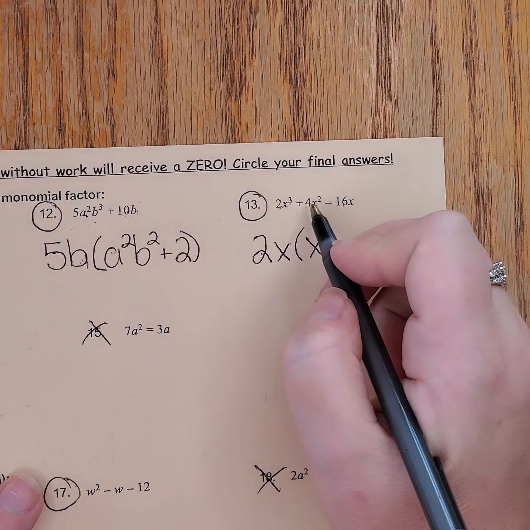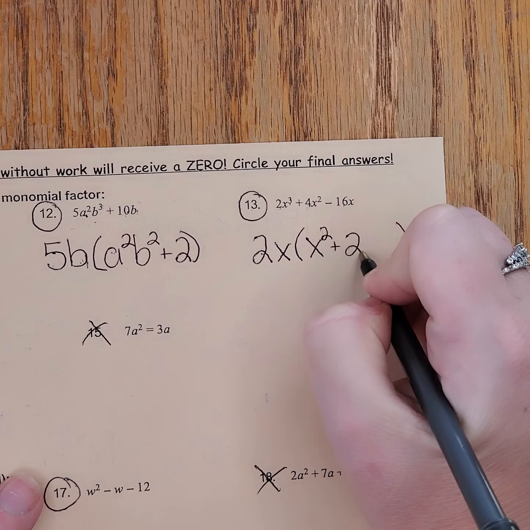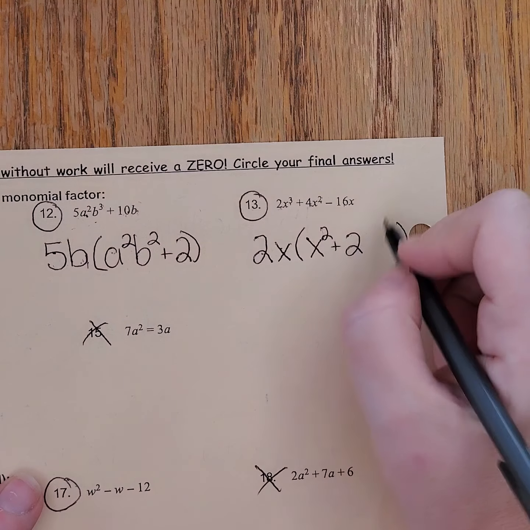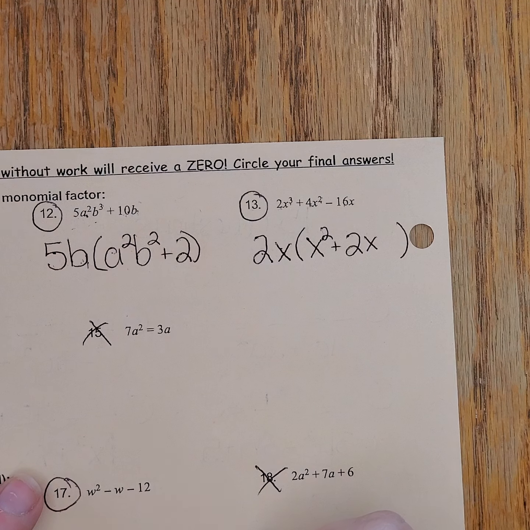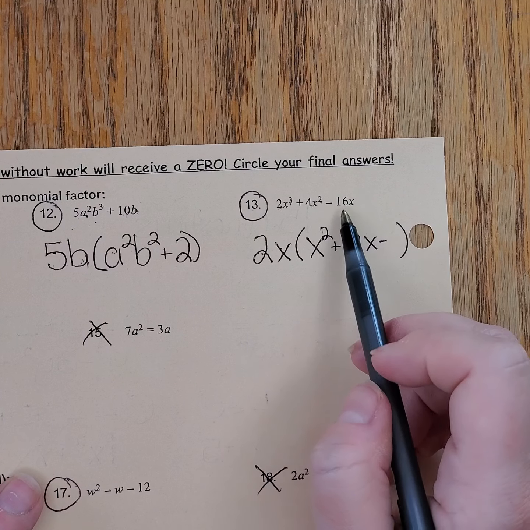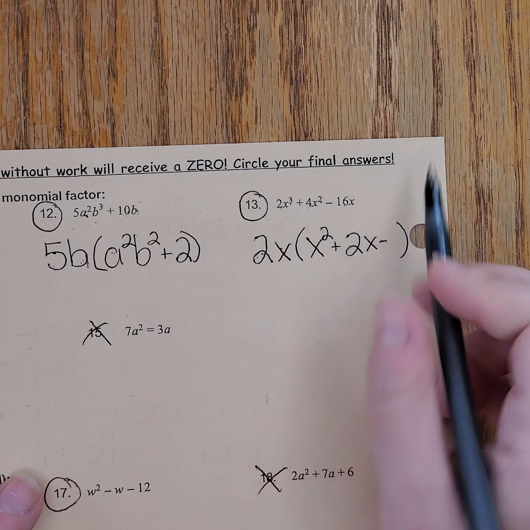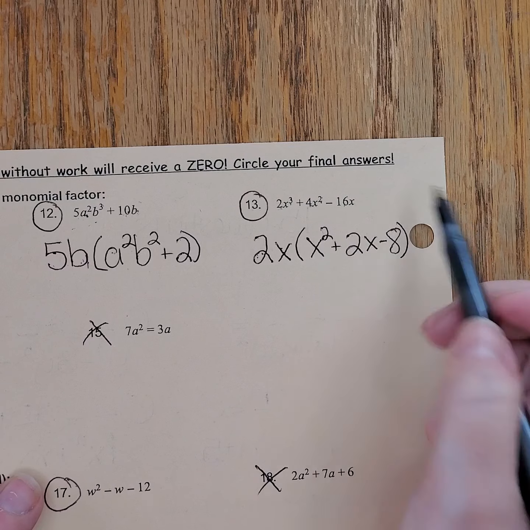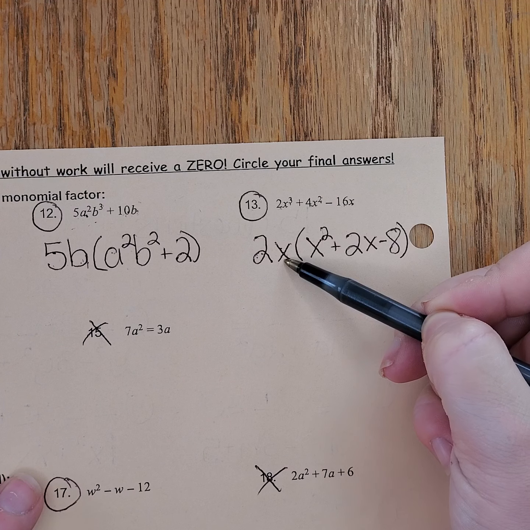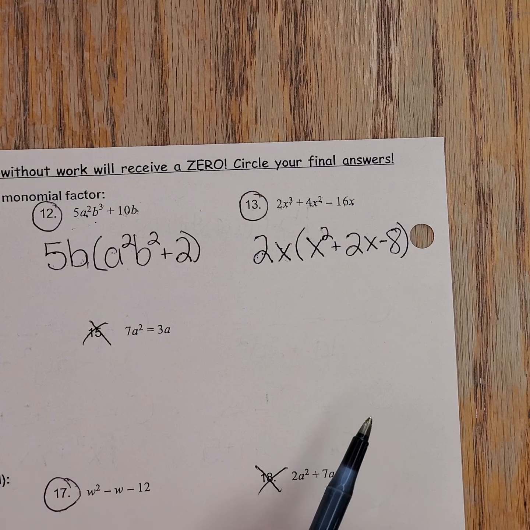Plus, 4 divided by 2 is 2. I have 2 X's and I'm taking 1 away. 2 take away 1 leaves me 1 left over. And then the last thing is the minus, just keep that, the 16 now. 16 divided by 2 is 8. And I have an X, but I'm taking it away. So 1 X take away 1 X is no X's, so I just have the 8.